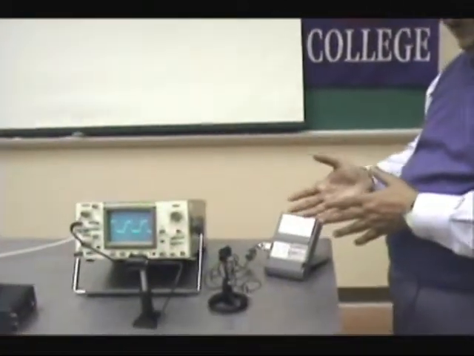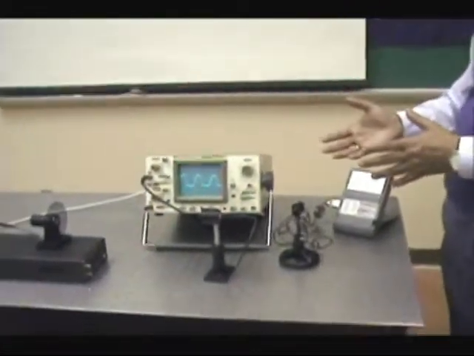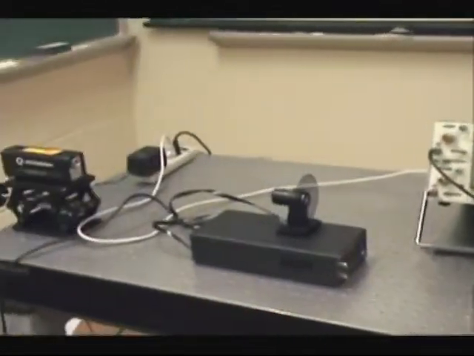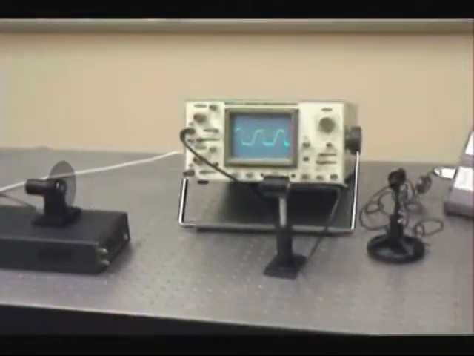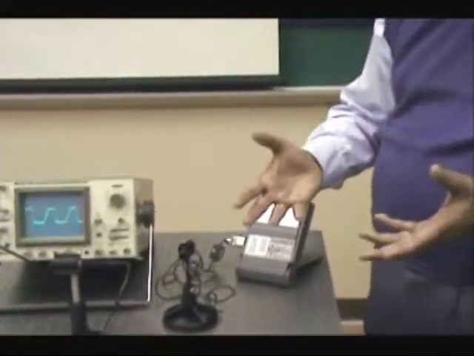The great advantage of this experiment is that you can do this experiment with a very simple setup with an ordinary helium neon laser and reproduce the idea of how a pulse looks like and how the pulse parameters can be changed and the pulses can be measured.